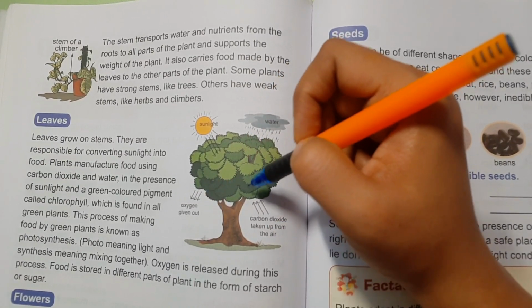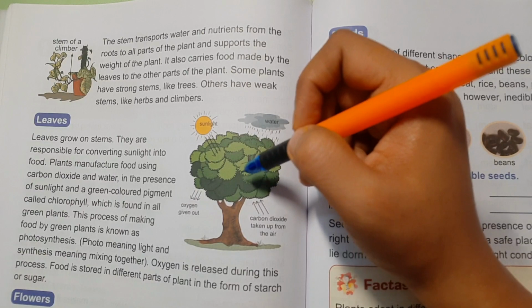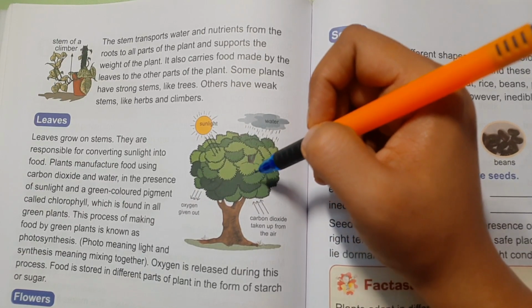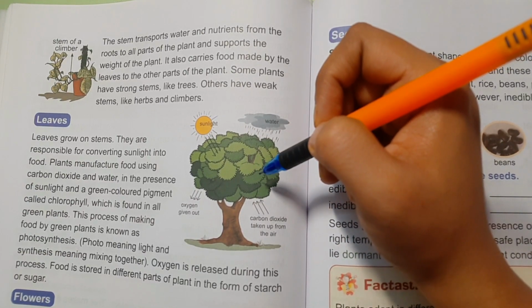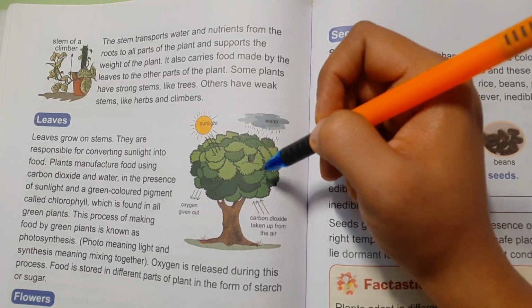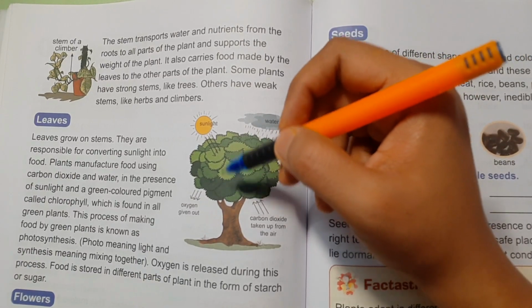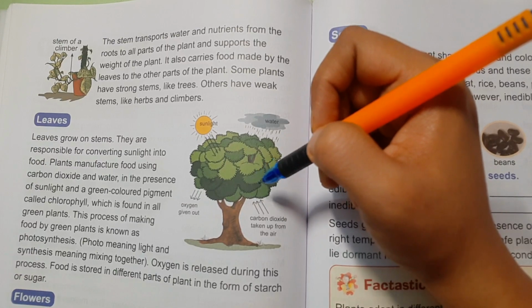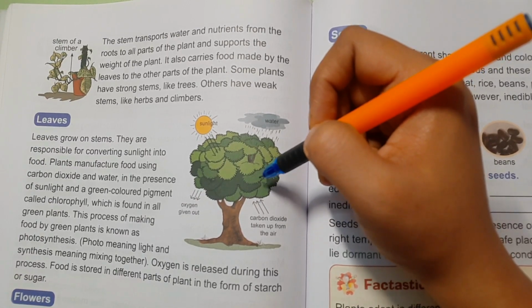And where the food is stored, आप देख नहीं पाते होंगे, right, कि leaf कहाँ पे store करके रखता है अपने food को। तो it is stored in different part of plant. It is stored in the form of starch और sugar.